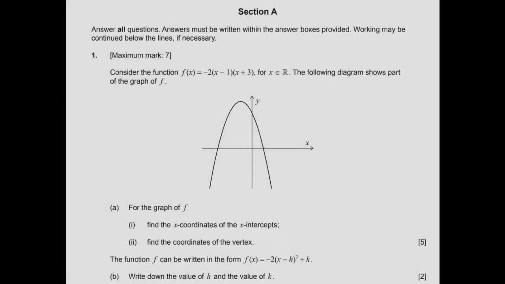Okay, so let's get started here. Number one, we have a quadratic function. They've sketched it out for us. You notice that it's concave down. That's caused by the -2. It's given to us in factorized form.